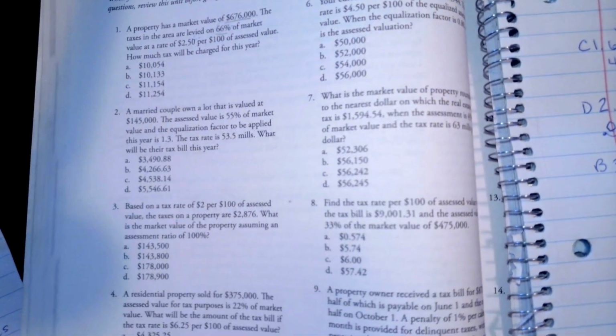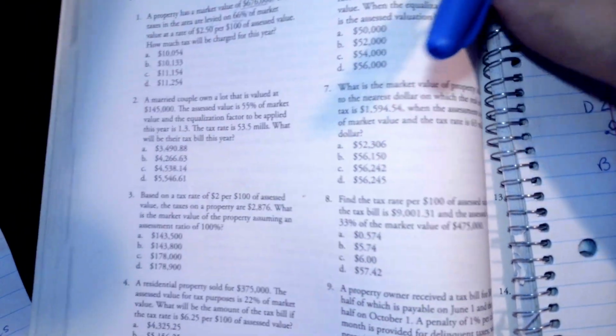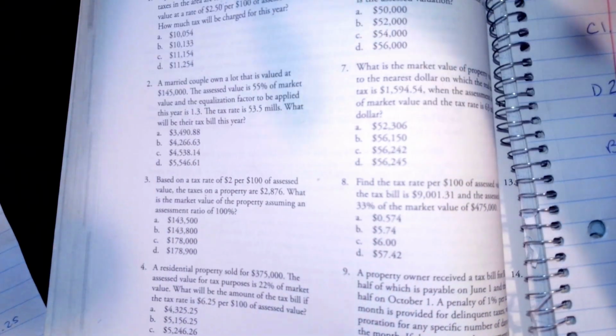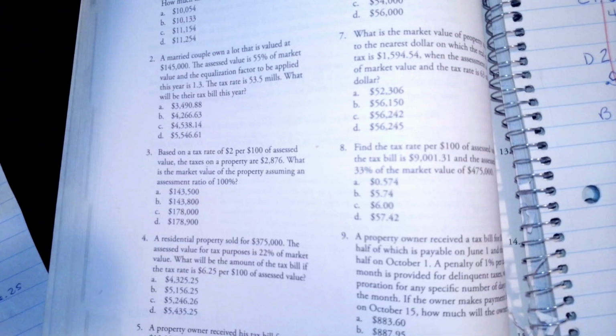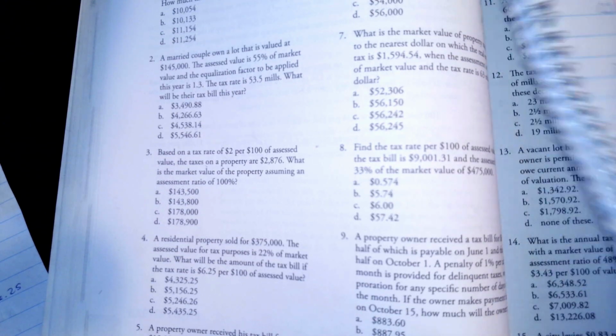Okay, number 4. I don't know if you can actually see it here. Number 4 says a residential property sold for $375,000. The assessed value for tax purposes is 22% of market value. What will the amount of the tax bill be if the tax rate is $6.25 per $100 of assessed value?